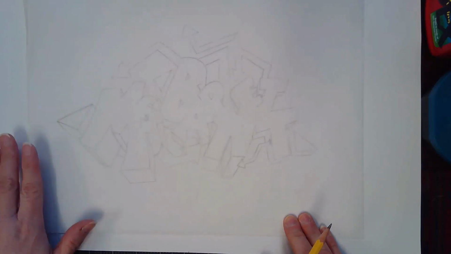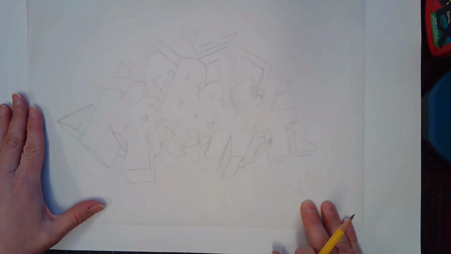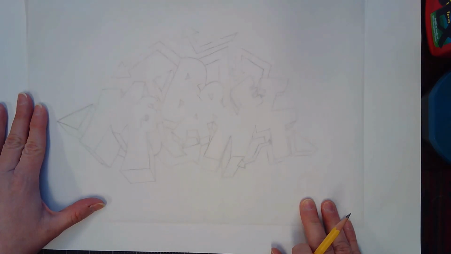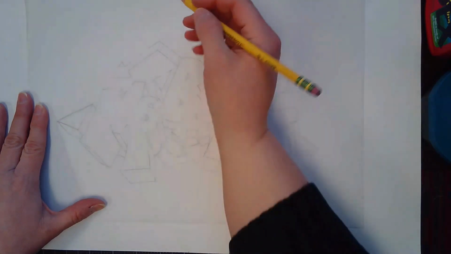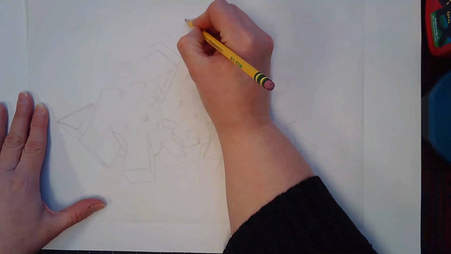So I'm going to start simple here. And again, I'm working on tracing paper, so then that way I can try a couple of different things before applying it to my good copy. So my first thought is if I went with a thinner keyline.